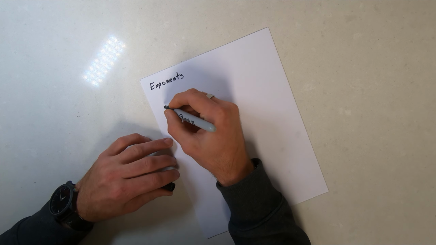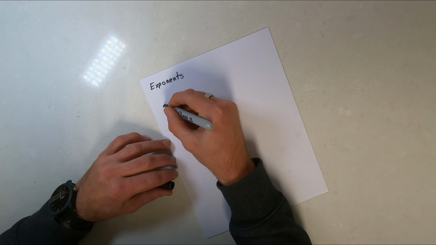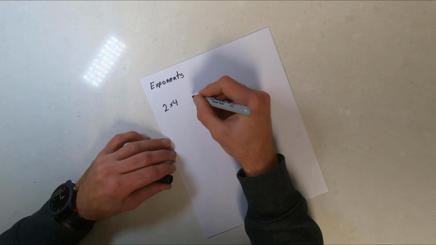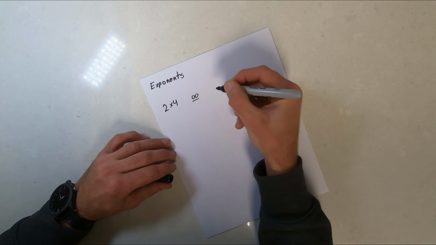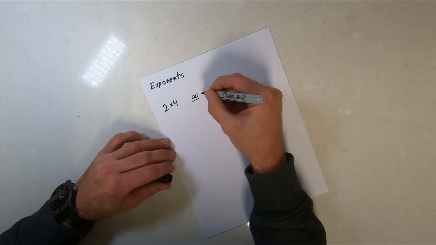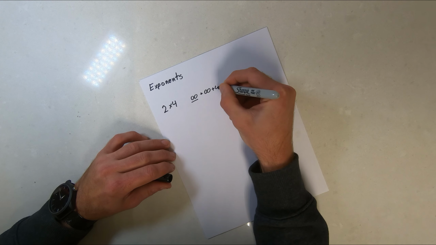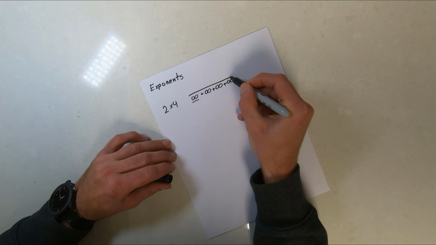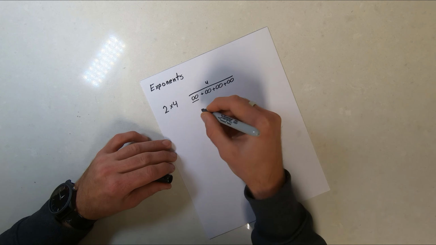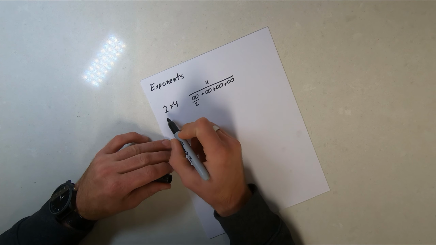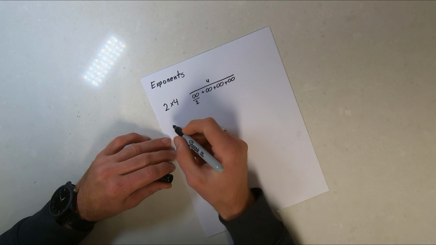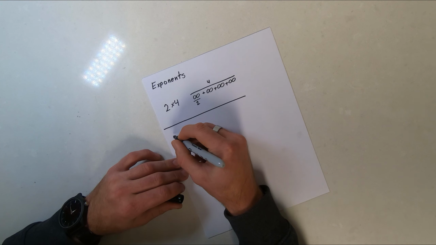In multiplication, we have, let's say, 2 times 4. This means that we have a group of 2, and we have 4 of those groups. That's what multiplication means: 4 groups, each a group of 2. An exponent represents repeated multiplication.